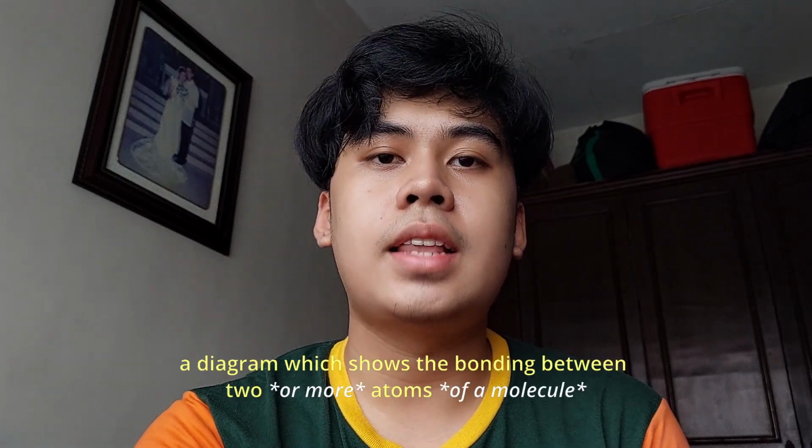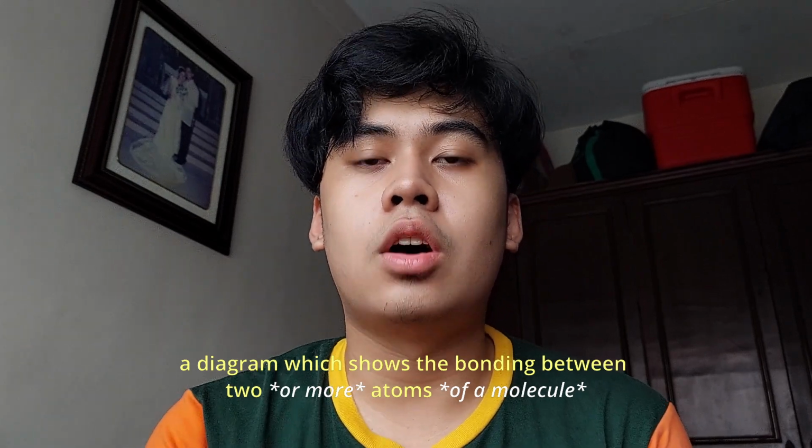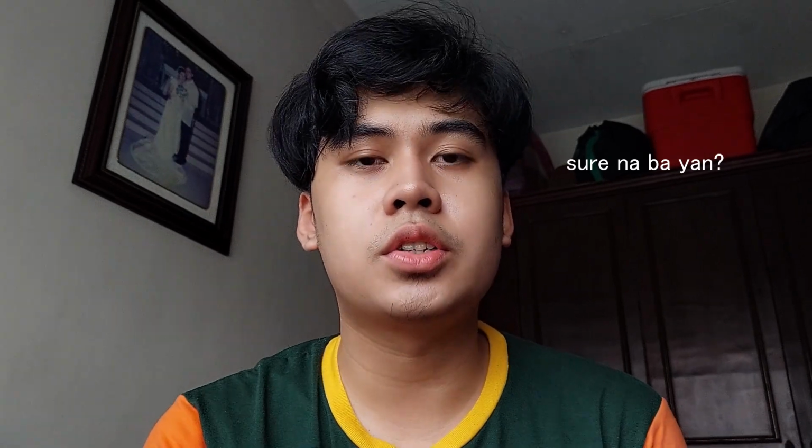Today we are going to be talking about Lewis dot structures. We are also going to be talking about the Lewis structures of ionic compounds and covalent compounds. But first, let's define what is a Lewis structure. A Lewis structure is a diagram which shows the bonding between two atoms. And that is the definition of a Lewis structure.